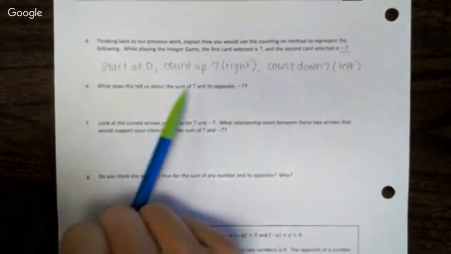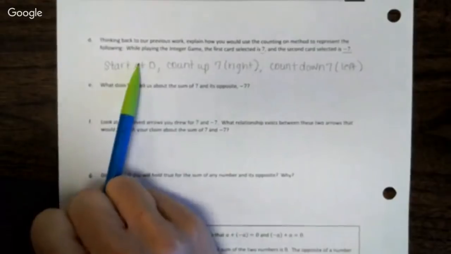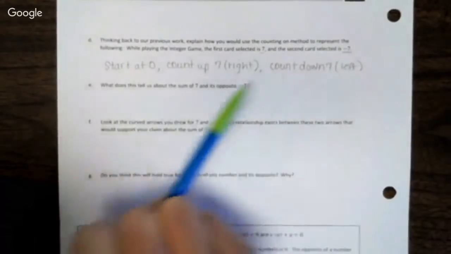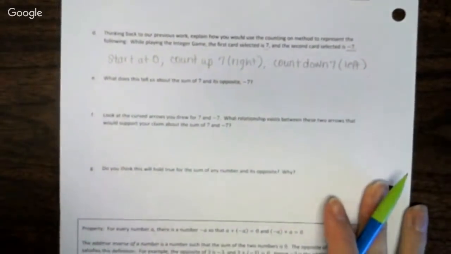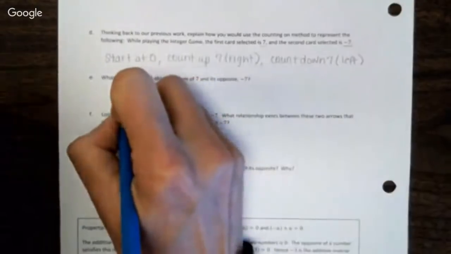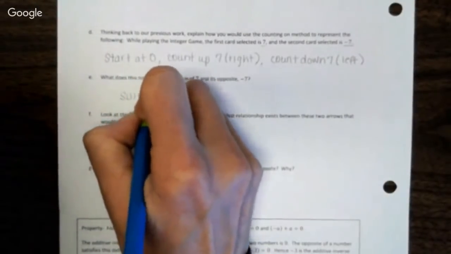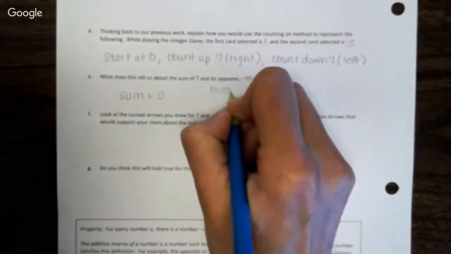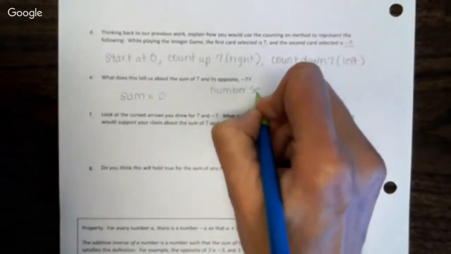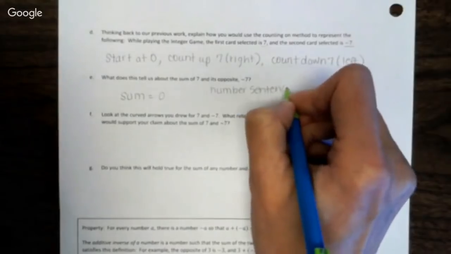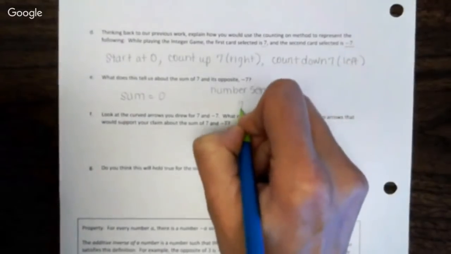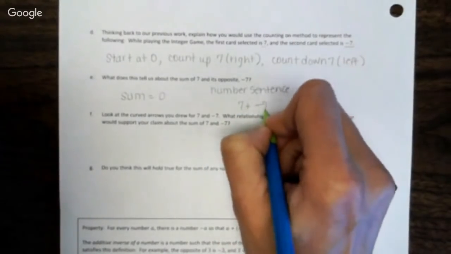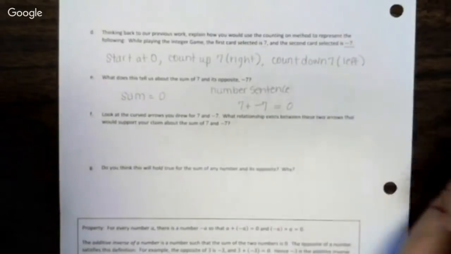And Party says, what does that tell you about this sum? So you start at 0, you count up 7, down 7. Where does that leave you? Well, that leaves us at 0, which means the sum is going to be 0. If you want to write a number sentence, a number sentence would be 7, the first number, plus -7 equals 0. We know that our sum is 0, so that equals 0.